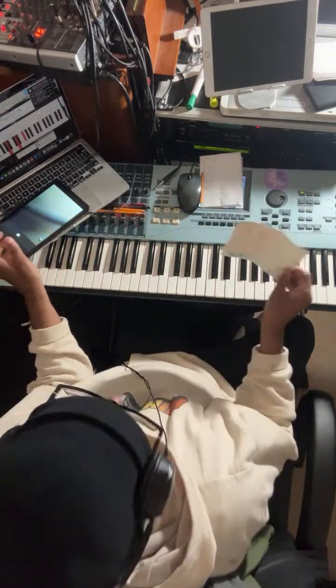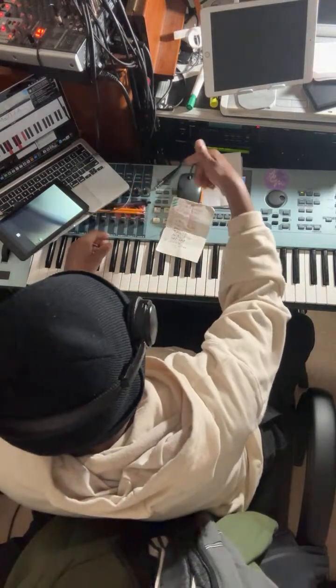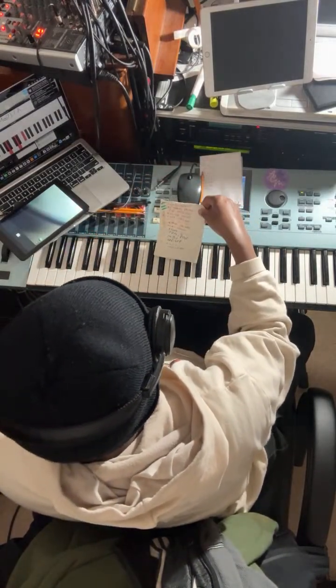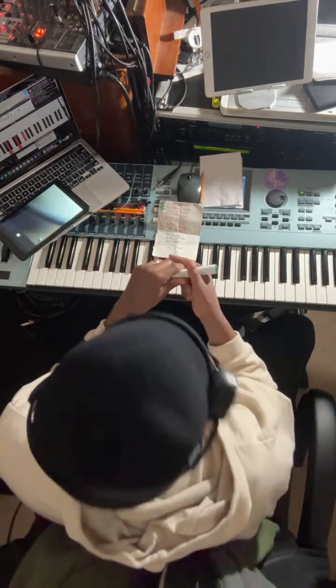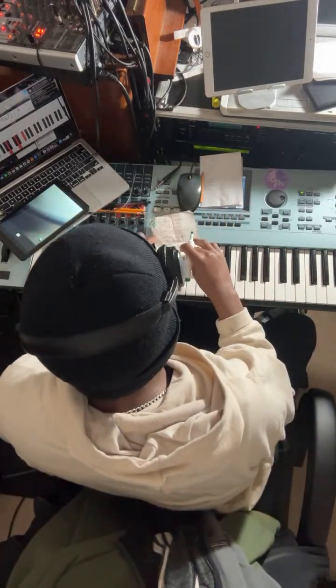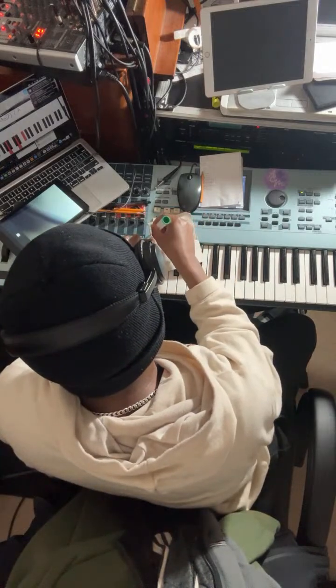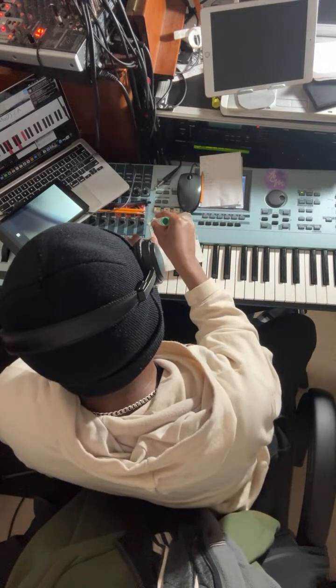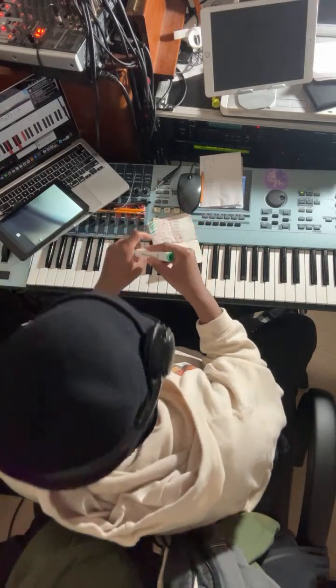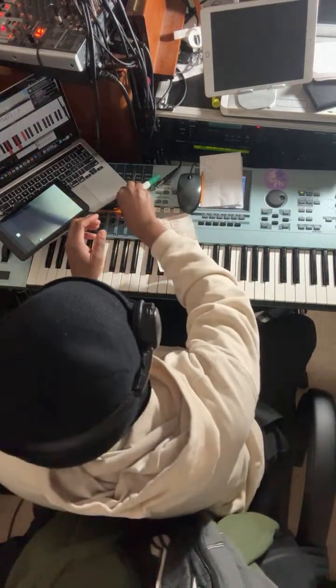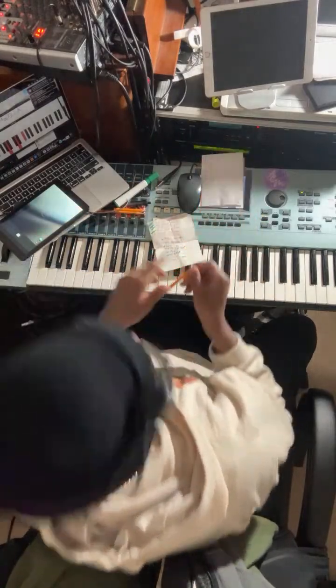And then when I'm finished with the moves, then I will mark it green. Green means it's a go. It's a go, my bro. All right, so that's number 15, 16, 17, 18. Number 18. And then what I do is I chart it.